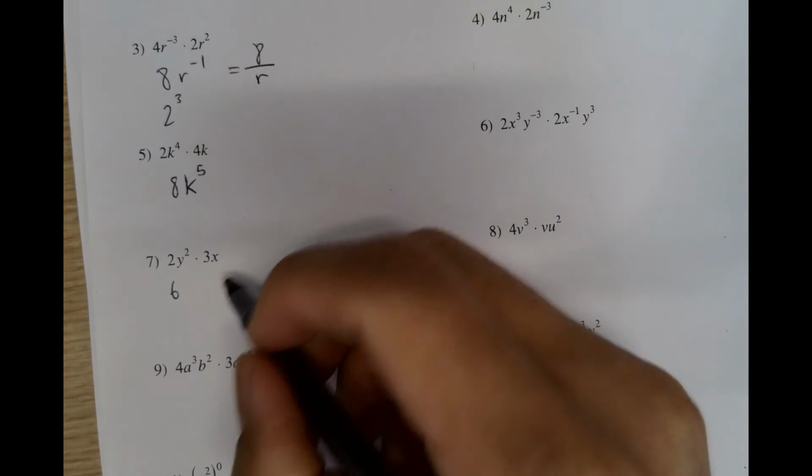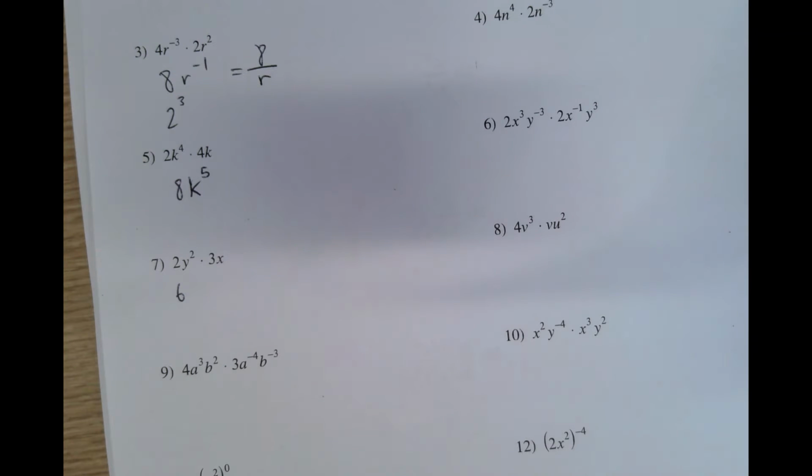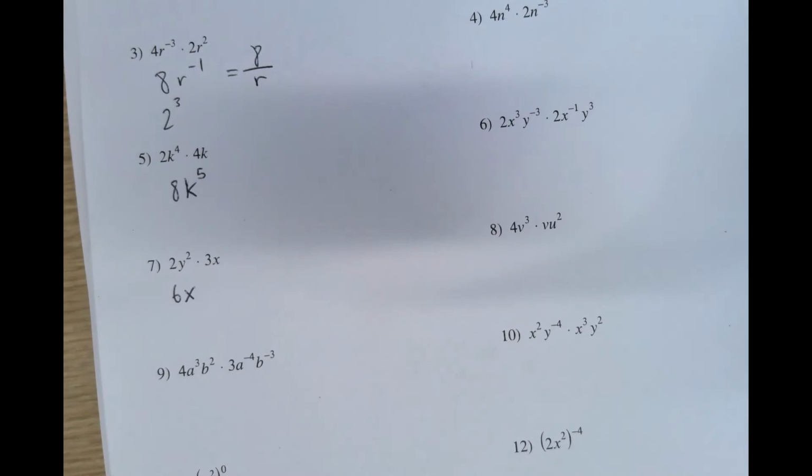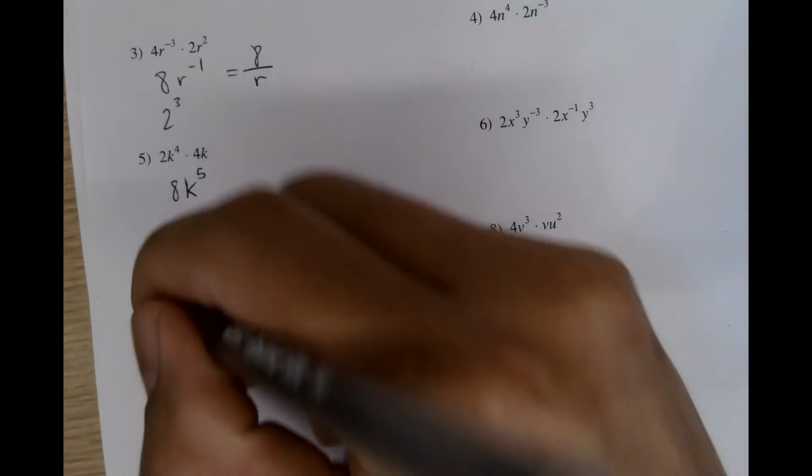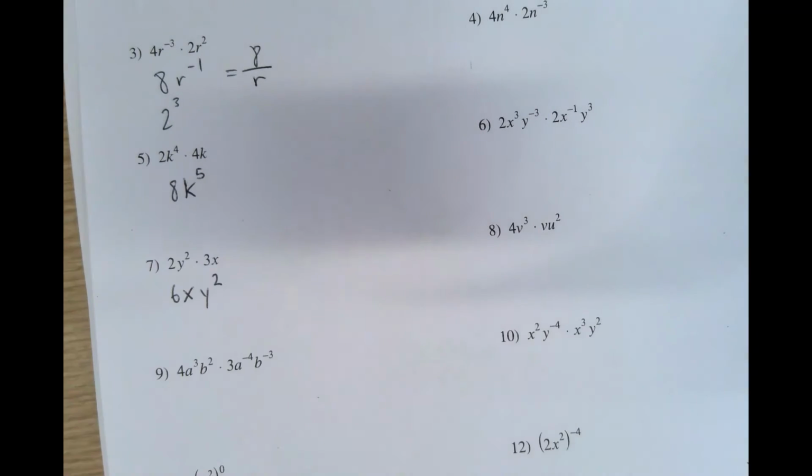So x is next. How many x's are we multiplying here? There's only one x, so you could just write x. And then how many y's are we multiplying? Well, there's only y squared. So you would just write y squared. That's it. Okay.